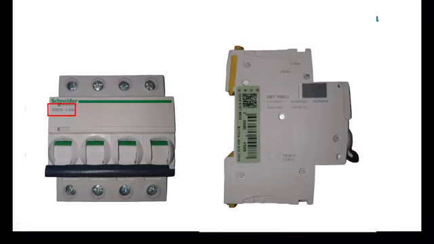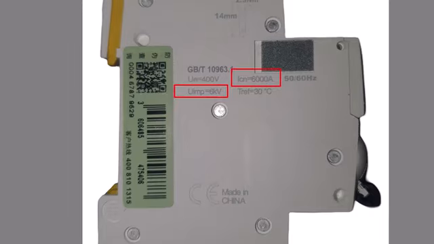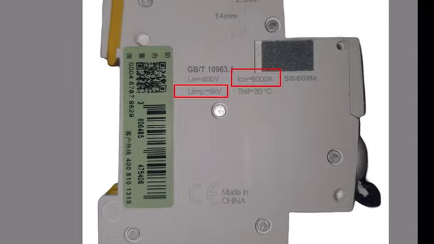Next, let's talk about two key features: Uimp and Icn. Uimp stands for Impulse Withstand Voltage, rated at 6 kilovolts. This means it can handle voltage spikes, like lightning surges, without damage. Icn, the rated breaking capacity, is 6 kiloamps. This rated breaking capacity is also known as short circuit rating. It ensures the breaker can safely interrupt fault currents up to 6,000 amps.